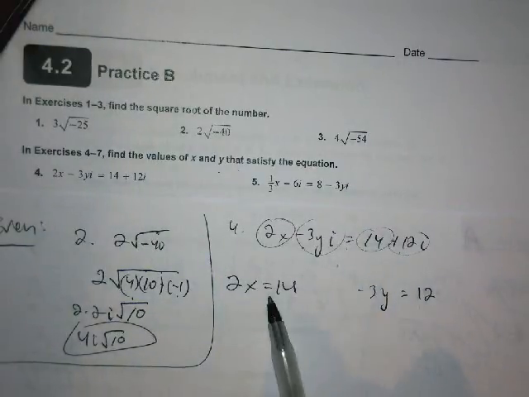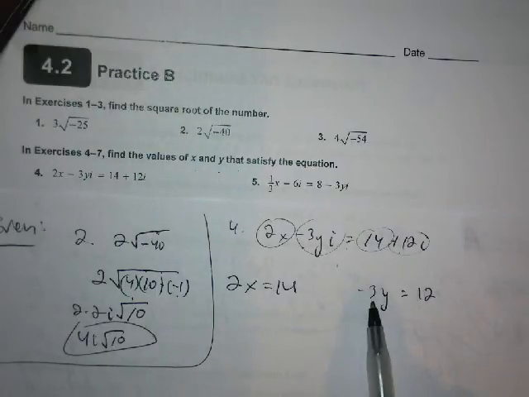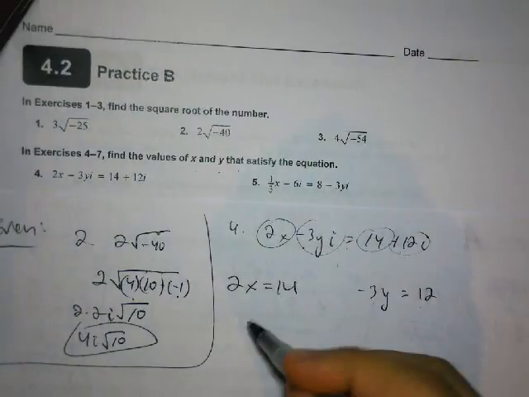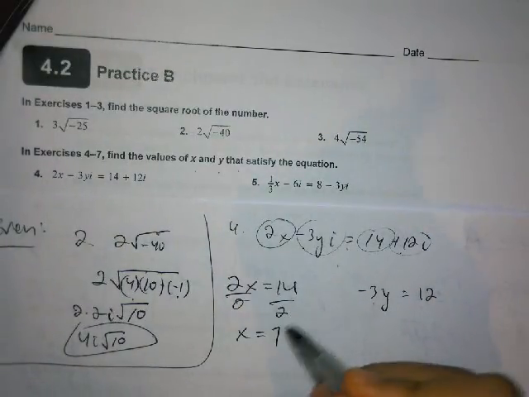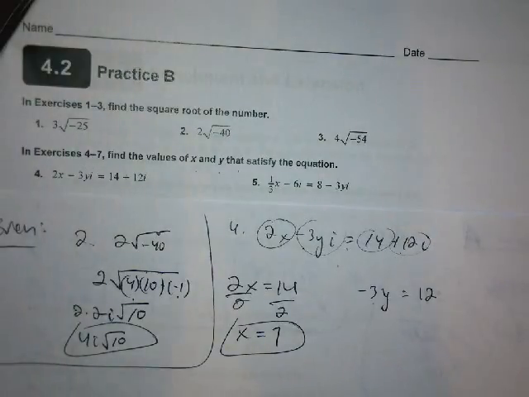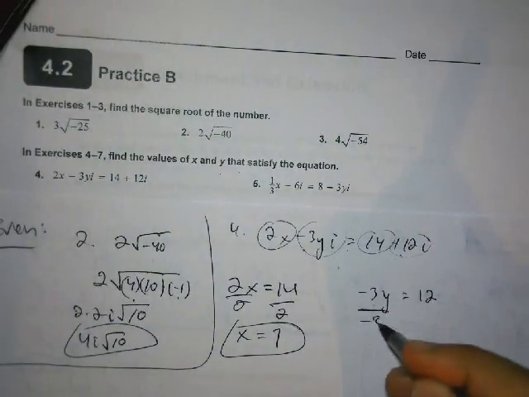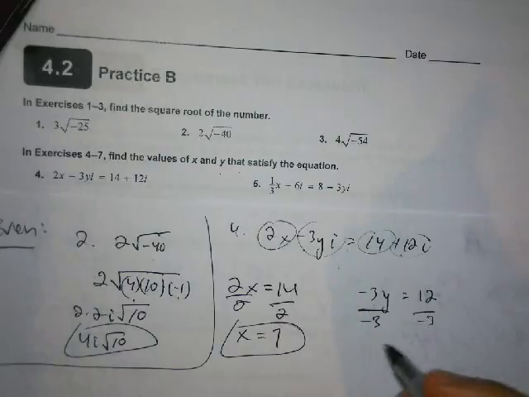Right, so here all I have to do is just solve for x, and then the same thing here, solve for y. So in my x equation, all I have to do is divide by 2, and I'm left with x is equal to 7. And on the y, it's just divide by negative 3 on both sides. And I get y is equal to negative 4.